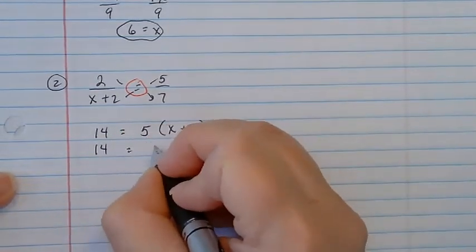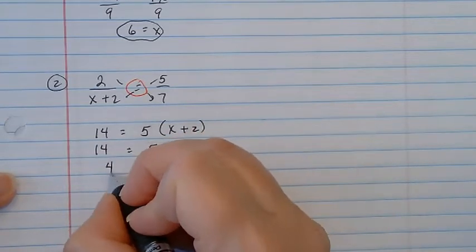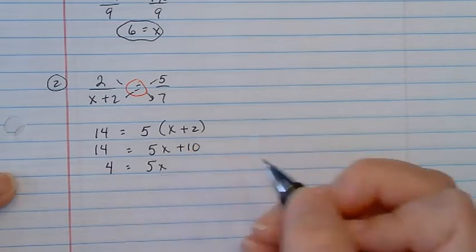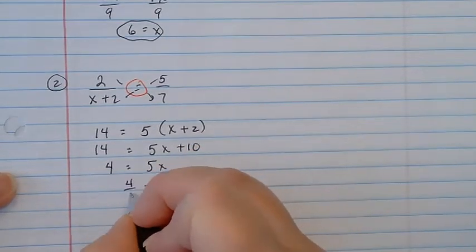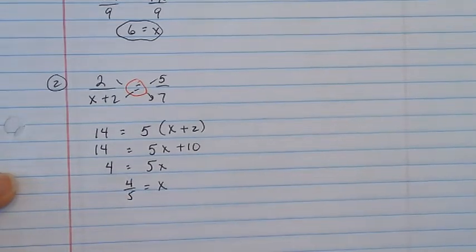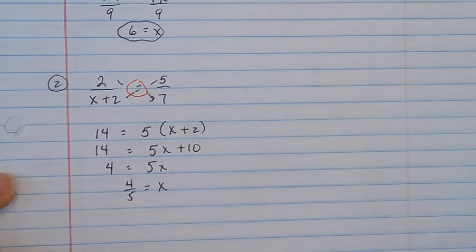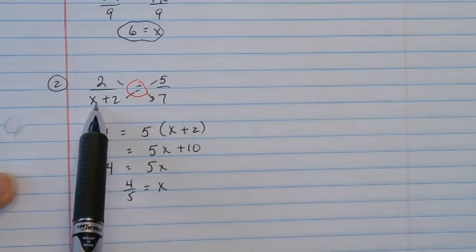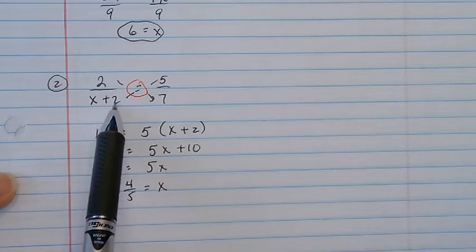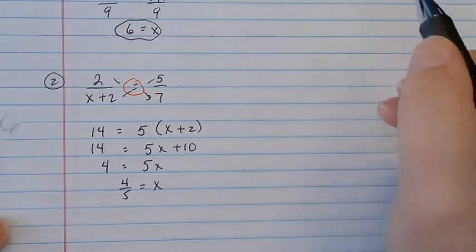So 14 equals 5x plus 10. Subtract 10 from both sides, so 5x equals 4. So x equals 4/5. 4/5 is the only solution that would make this a true statement. The only number I wouldn't want is for x to be -2, because -2 plus 2 would give me a 0 here. If that would have been my solution, I would have stopped.